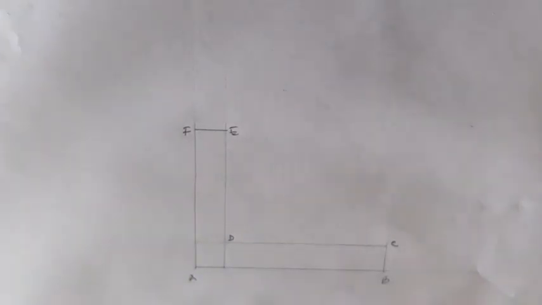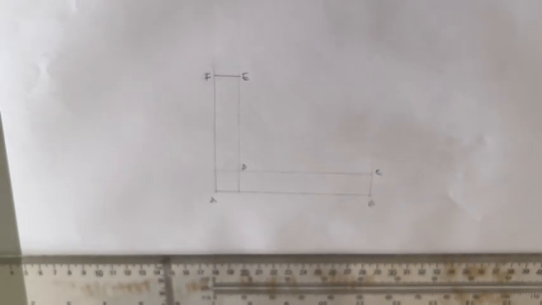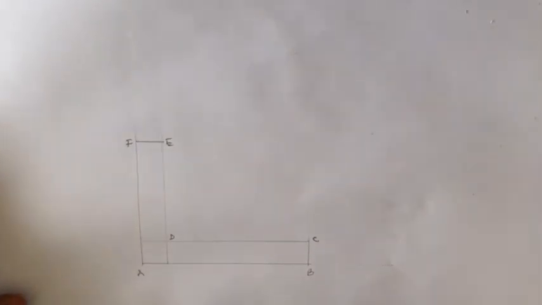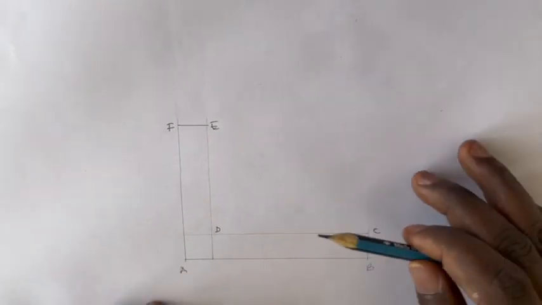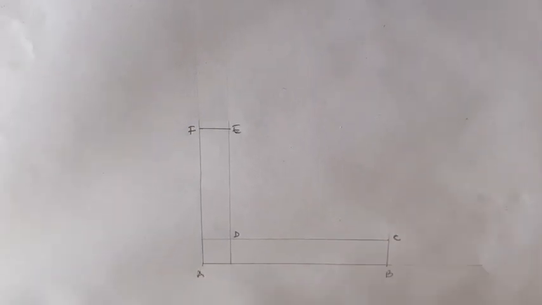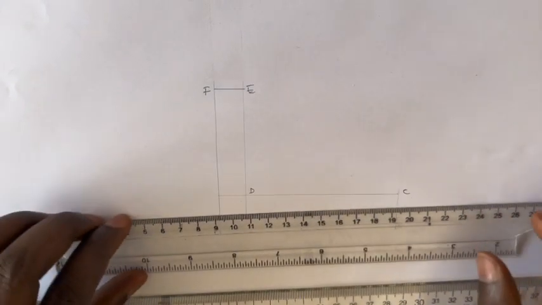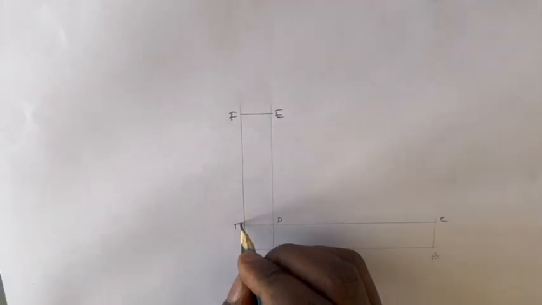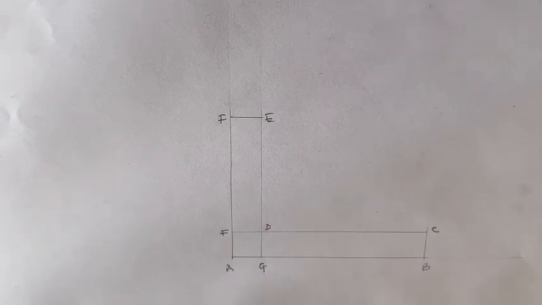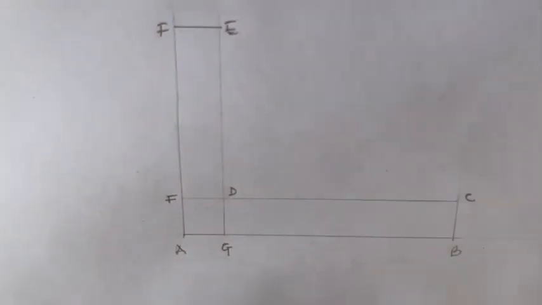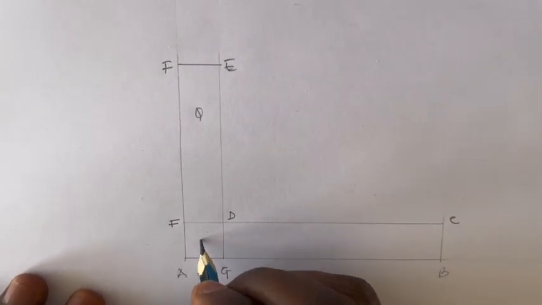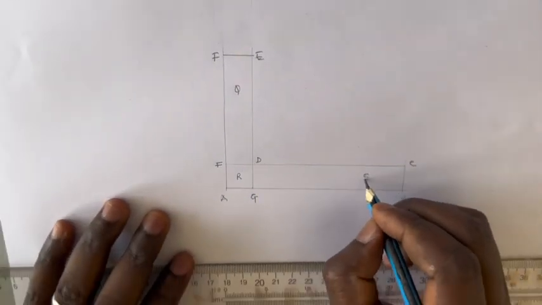The next thing that we have to do is that we are going to use the forces or auxiliary method to get the centroid. And so we have to divide this into at least three different areas. We join D to this side to give us another point, which we can call G. So now we have three areas: this side, which we can call Q, this, which we can call R, and this, which we can call S.